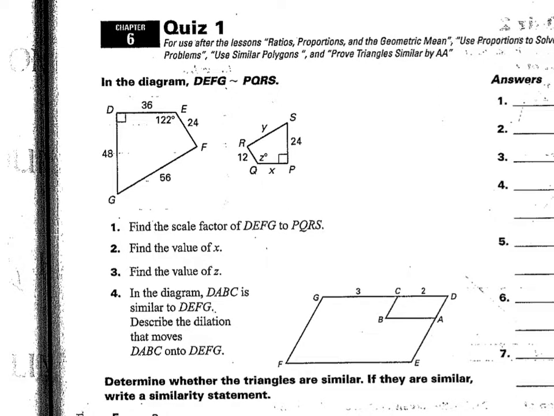Okay, here's our quiz for 6-1, or for a couple different sections, I should say. But for numbers 1, 2, and 3, we're going to use this picture up here. Make sure you put your answers over here. You probably do your work on the back. It should be blank. You should have room to do that.